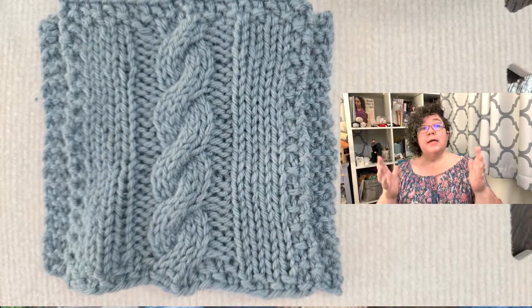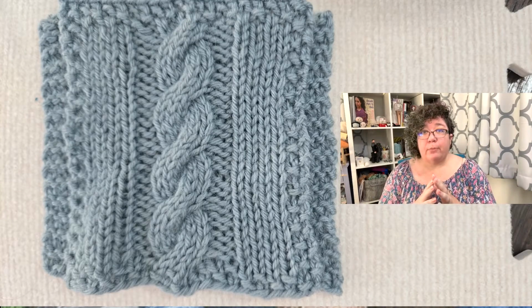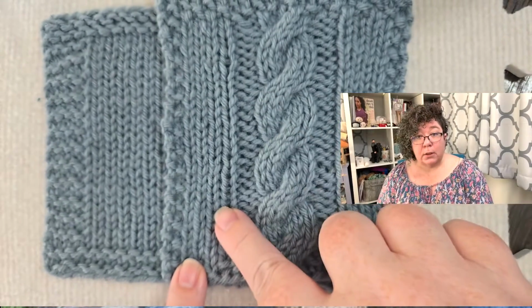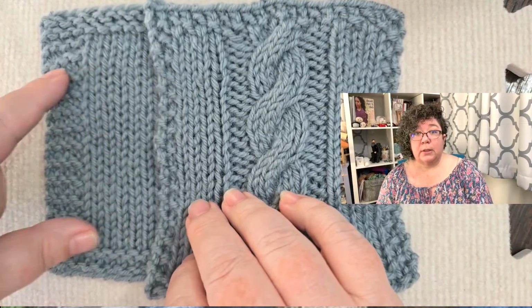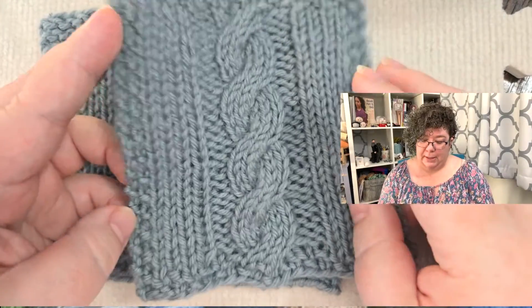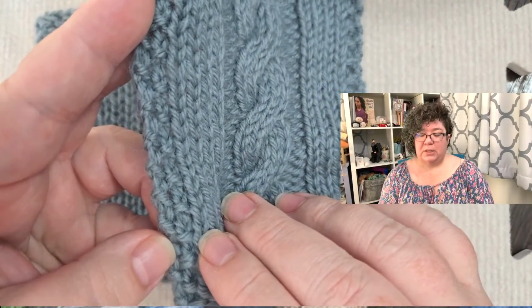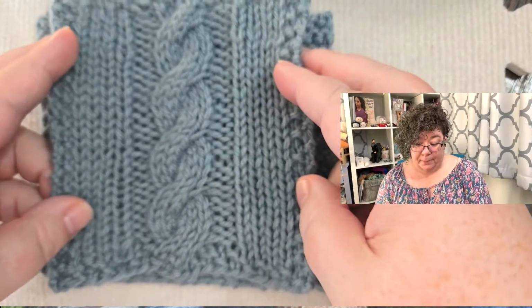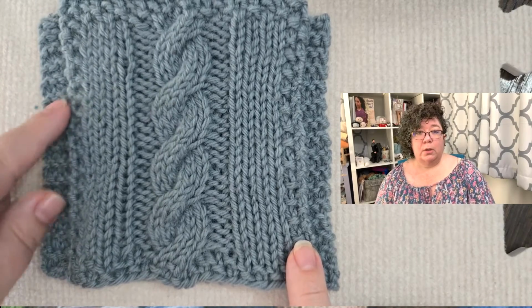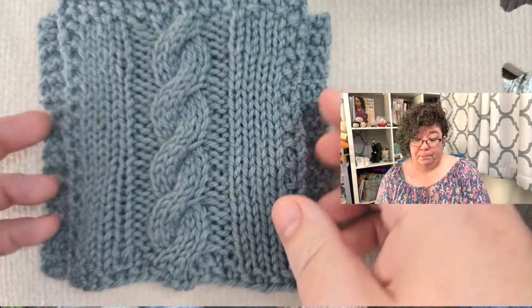Cables. Cables contract. Cables pull your fabric in. And if you look here, you can see that I've got the same stockinette going on where the stockinette is blocked. It's the same. And these were blocked many, many moons ago. So, I mean, they're not exact. And I think I did, for some reason, a seed stitch edge on this. Who knows? But you can definitely see that your edges on the stockinette panel, the cables have pulled them in.